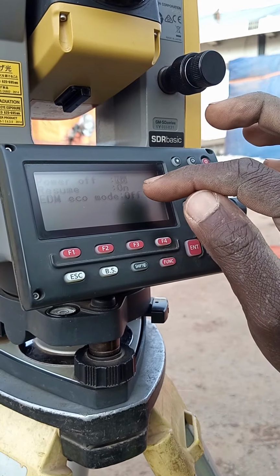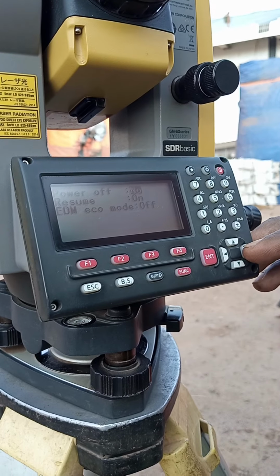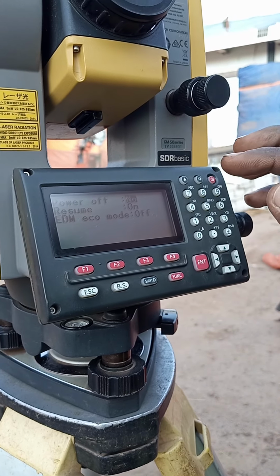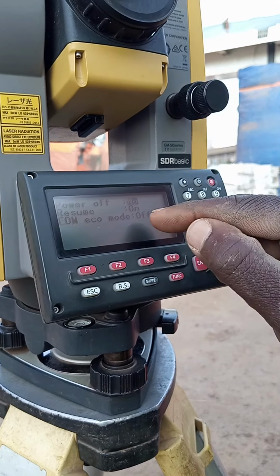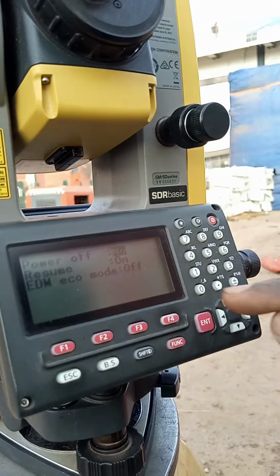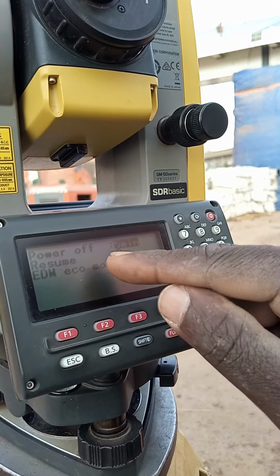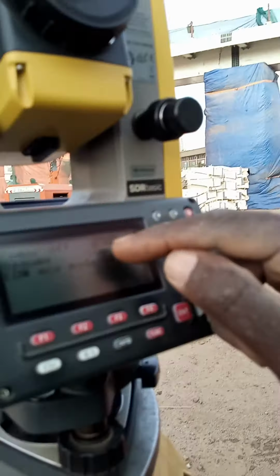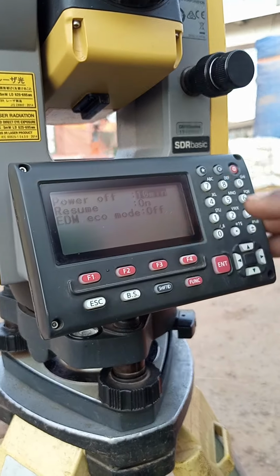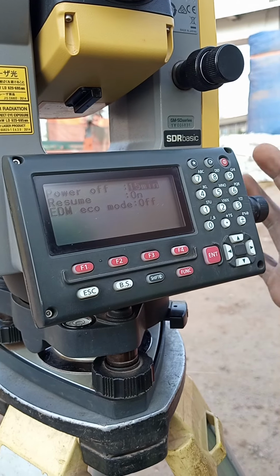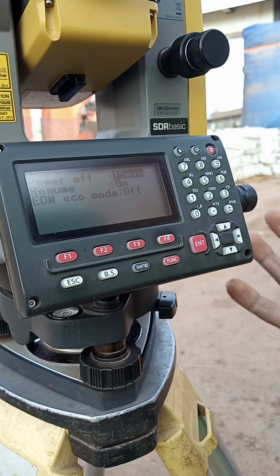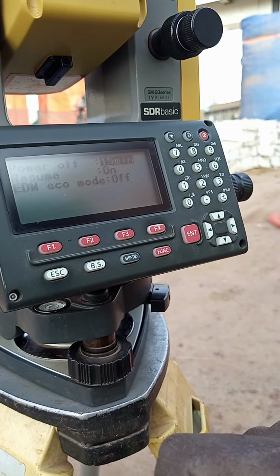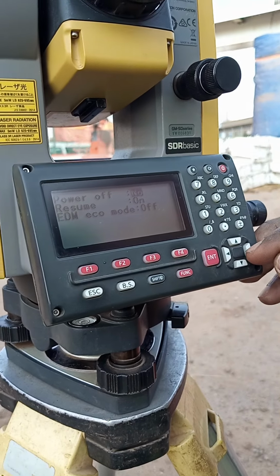When you put the power off, here you can set when it is 5 minutes, it will go off. 10 minutes it will go. It depends at which time you want it to be automatically off.